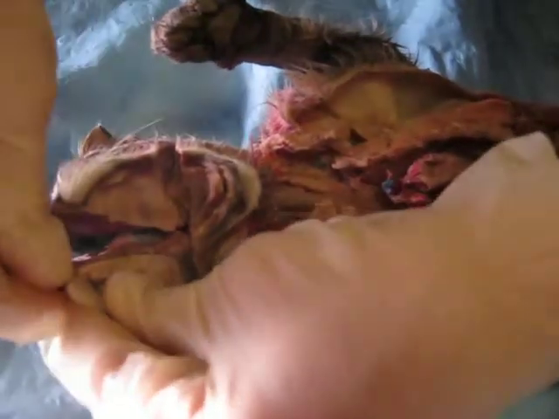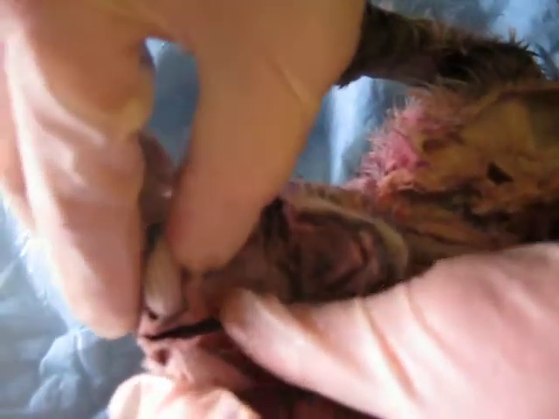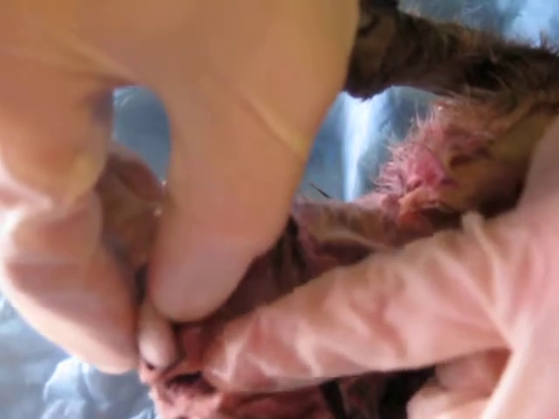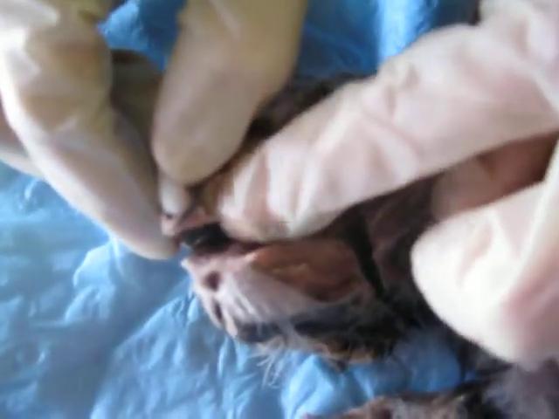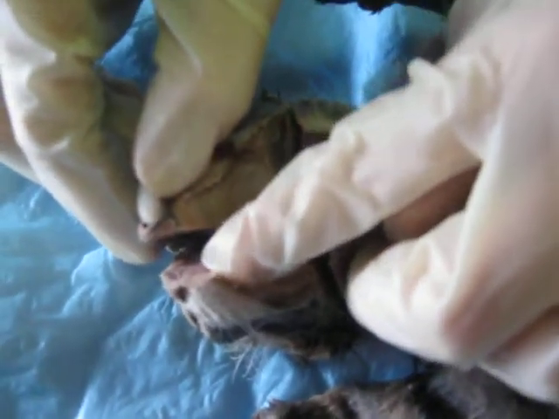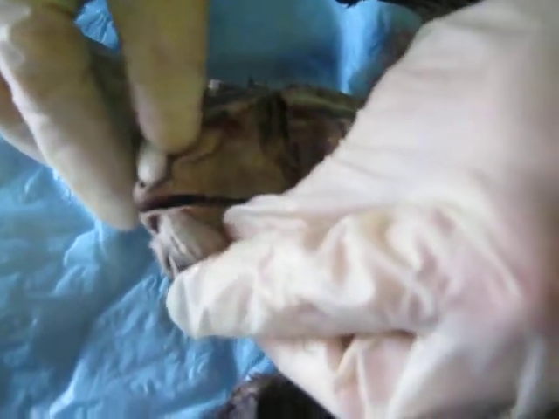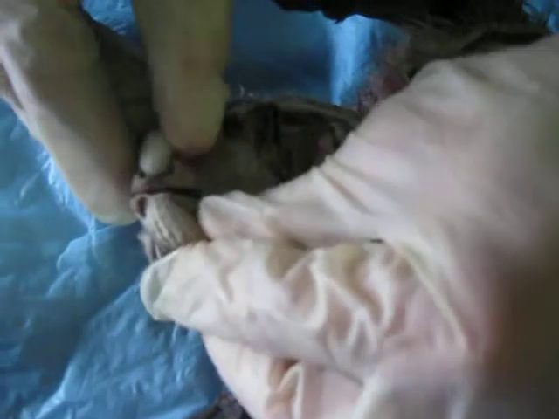Here are the incisors up here. It's this whole top area of the mouth, all the teeth up here. You probably can't see them, but the incisive ducts are up here. They are the main attachment in between the nasal area and the oral cavity.